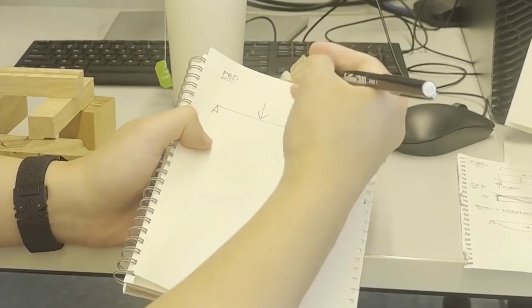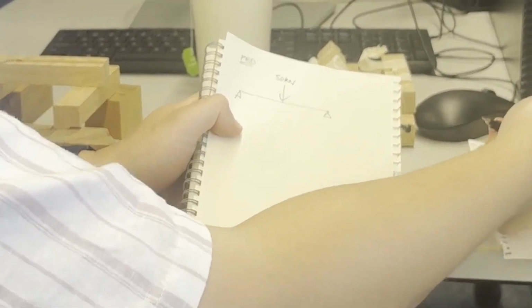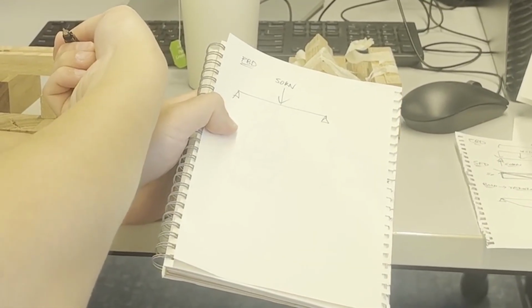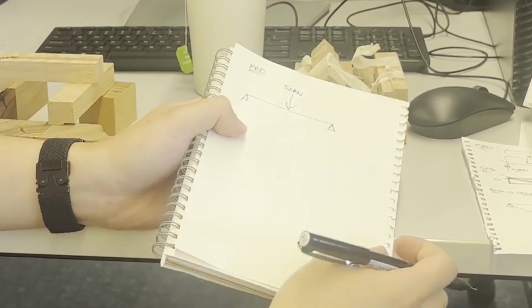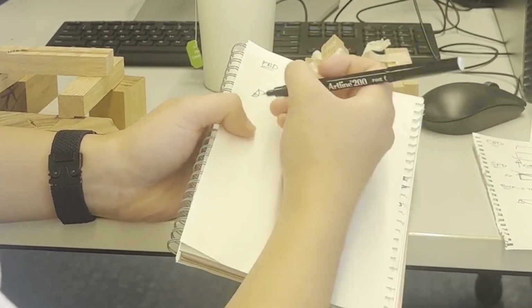So one of these primary beams is taking the reaction from before. So you remember the 50 kilonewtons from before? Yeah? That's now taking the 50 kilonewtons here. Does that make sense? Okay. So this is like how structures and load paths work, right? It's pretty interesting.